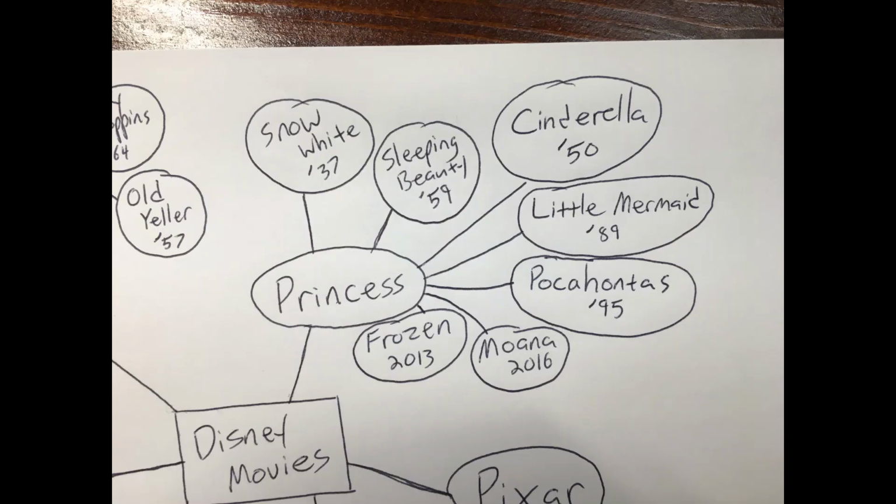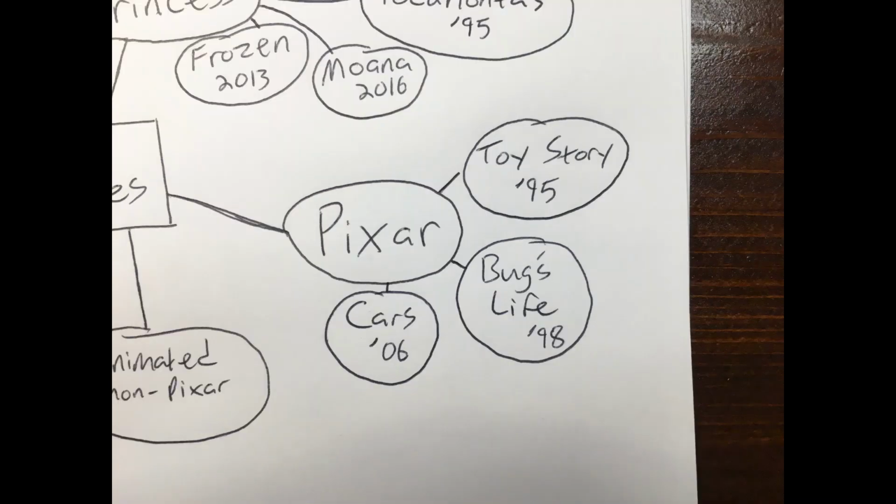If I jump over to Princess, obviously I'm not nearly exhausting the library of Disney movies, just hitting some of the classics. Snow White, Sleeping Beauty, Cinderella, Little Mermaid, Pocahontas, Moana, Frozen. So kind of the gamut of some of the more popular ones. Just in the little Pixar corner here, I threw in a handful. Toy Story, the original, A Bug's Life, Cars.